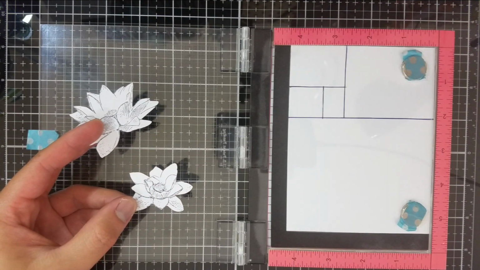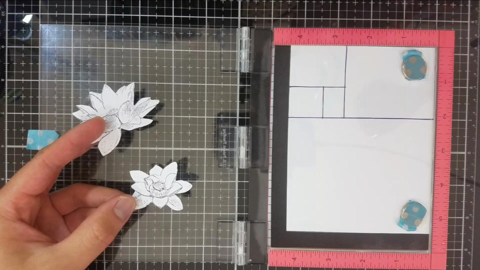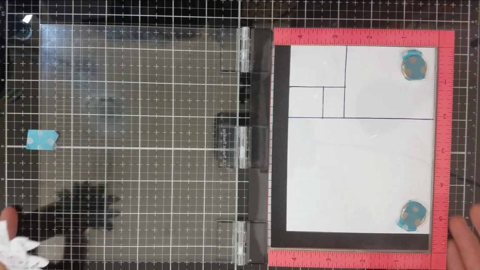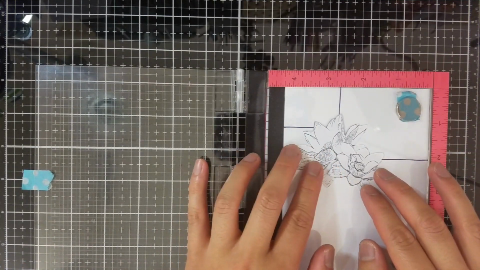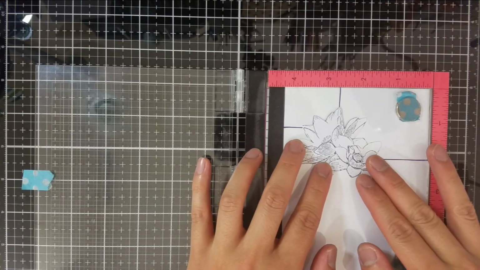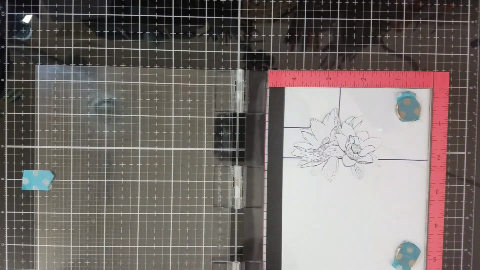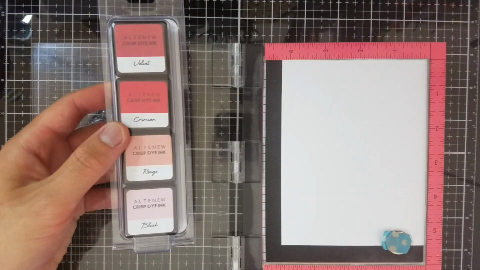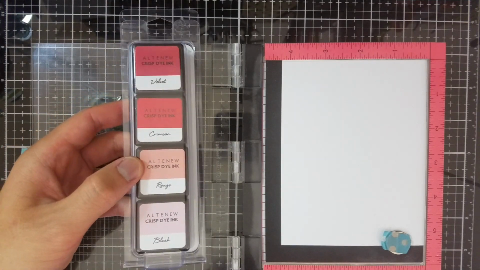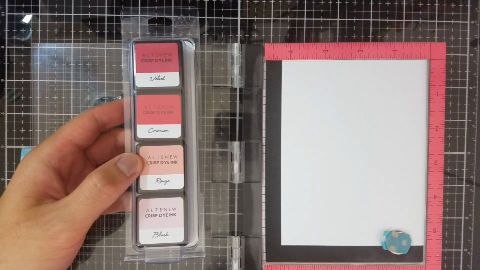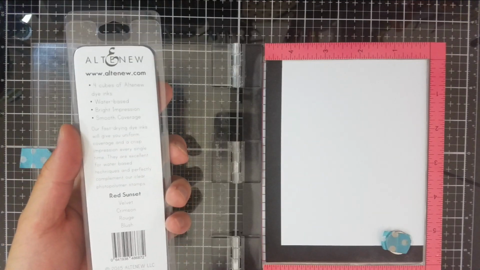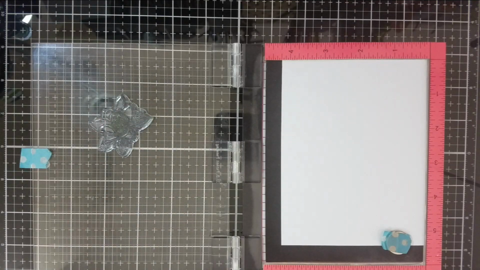In my MISTI, I've got my golden ratio grid and 2 masks I've made with the larger flower images from Altenew Lotus. What I'm going to do is arrange the flowers on that sweet spot where all the lines sort of converge. I'm going to do some simple masking with these floral images and color them with the red sunset crisp dye inks from Altenew. I've got all the Altenew materials listed in the description box below and over on my blog with affiliate links.